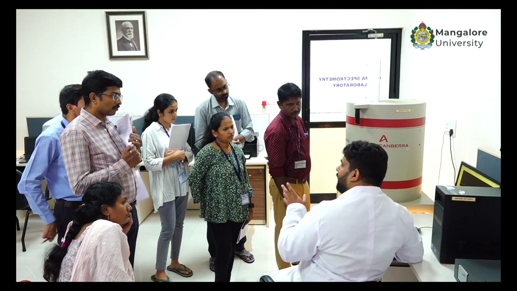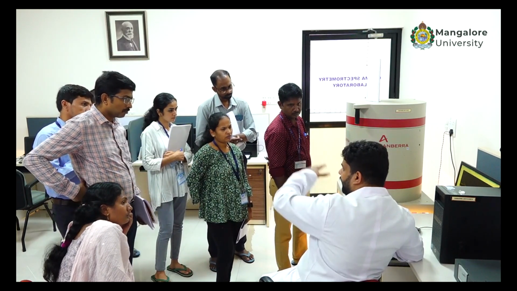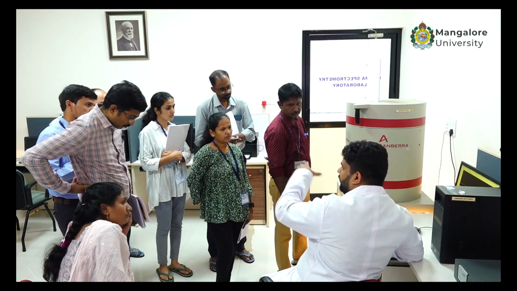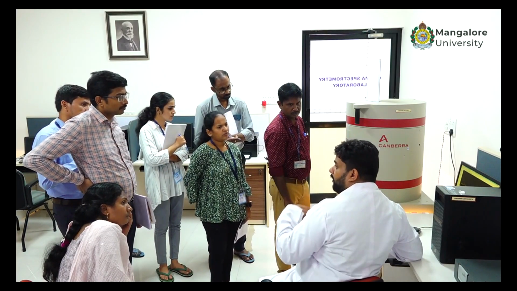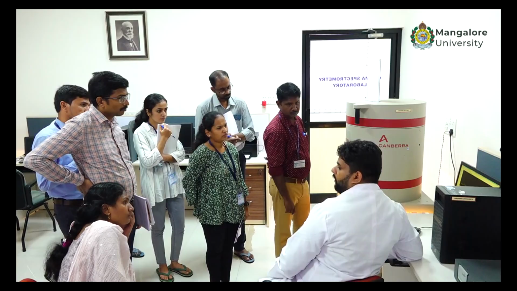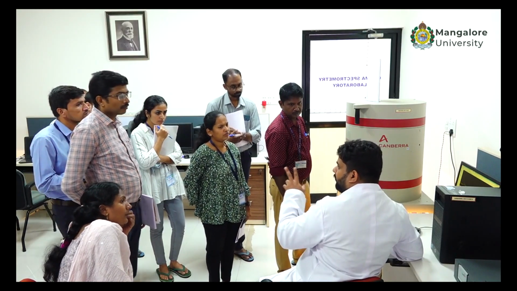For the best results, what we do is analyze 4 to 5 peaks and see whether the results are comparable, take the mean, and give the standard deviation. That standard deviation will be 1 sigma. We can give up to 2 sigma levels. 1 sigma is 1 standard deviation, and 2 sigma is that multiplied by two.